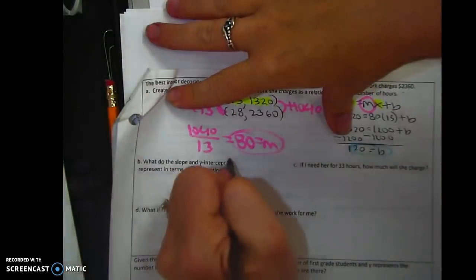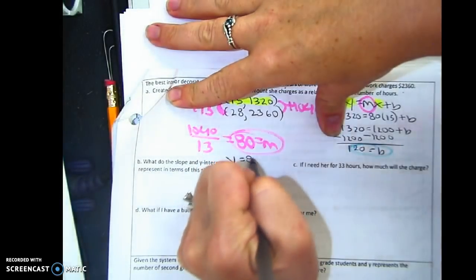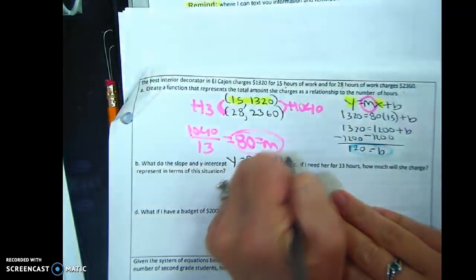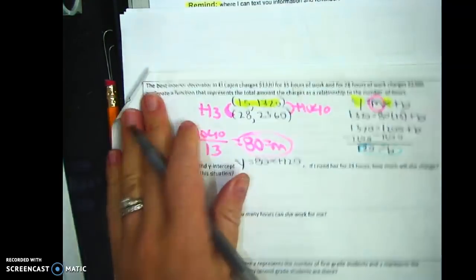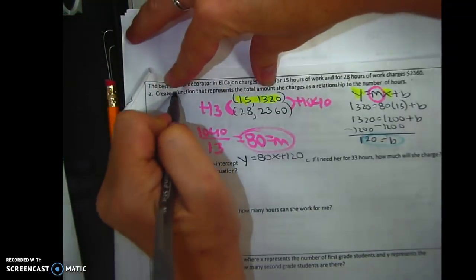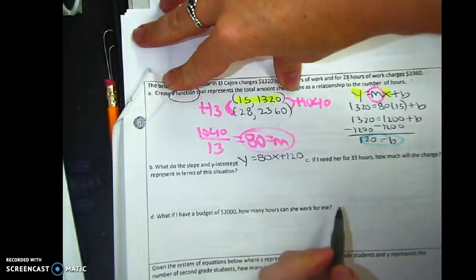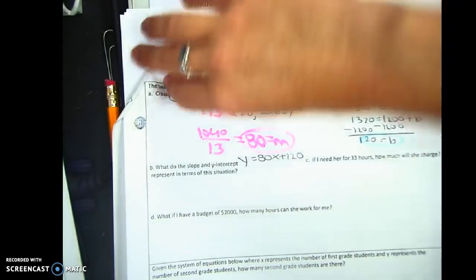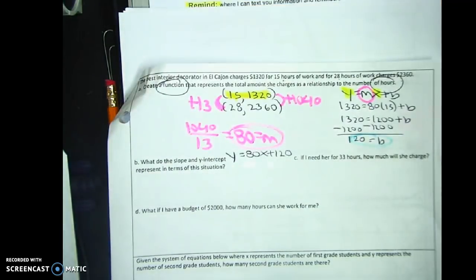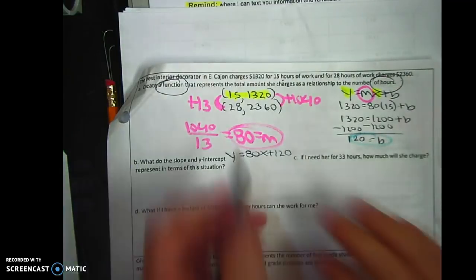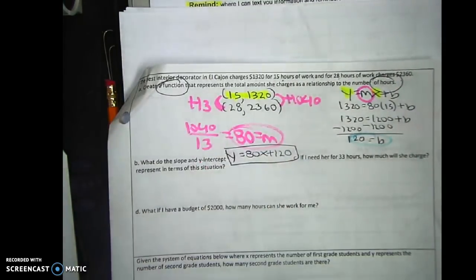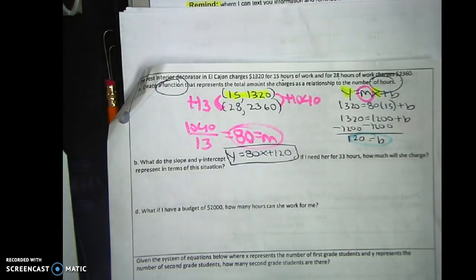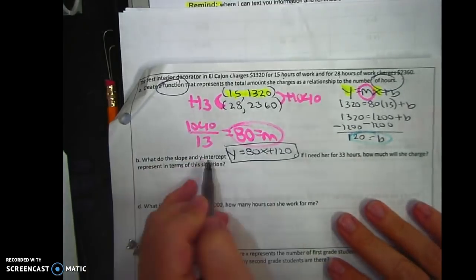Okay, so now I have my b and I have my m, and they want the equation. So it feels like it should be y equals 80x plus 120, but it says create a function that represents how much she charges with hours. Actually, it doesn't quantify it, so that's actually fine. Y equals 80x plus 120. So you're good.